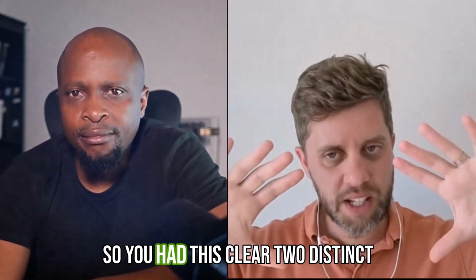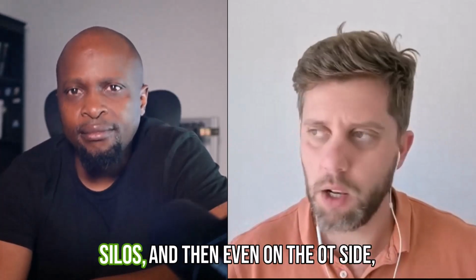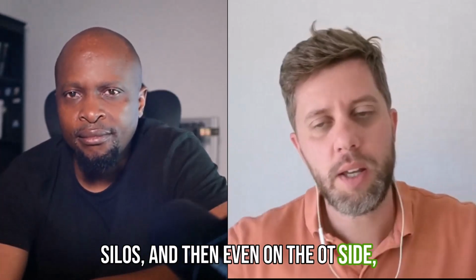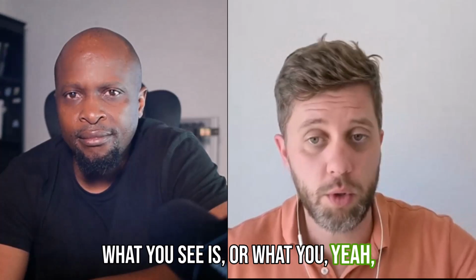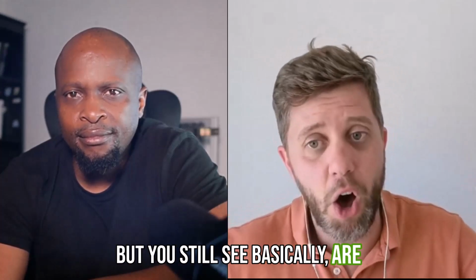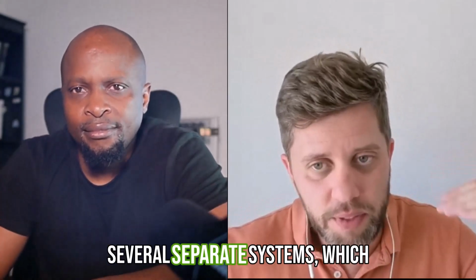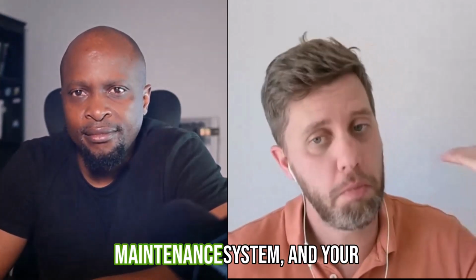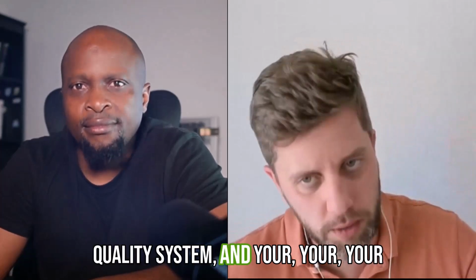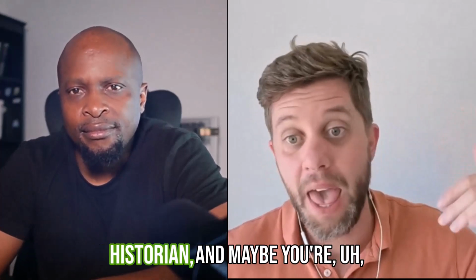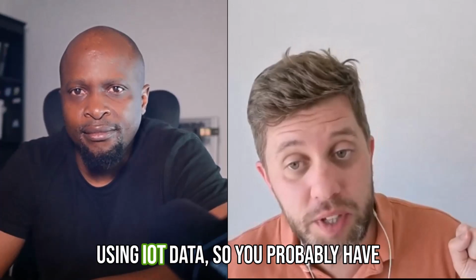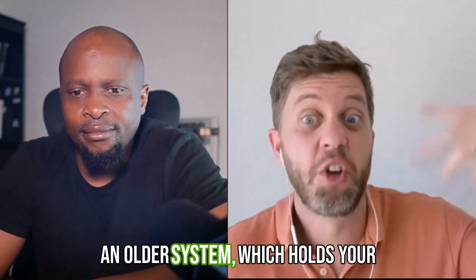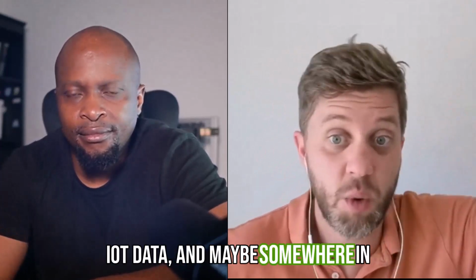So you had these two clear distinct silos, and then even on the OT side, what you still see basically are several separate systems which have their own function: your maintenance system, your quality system, your historian, and maybe you're using IoT data, so you probably have another system which holds your IoT data, maybe somewhere in the cloud.